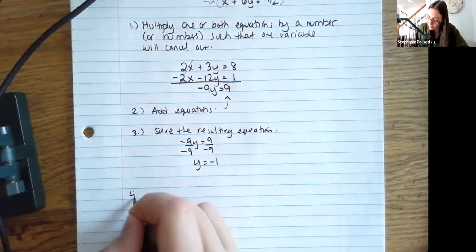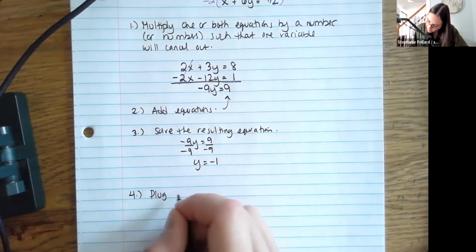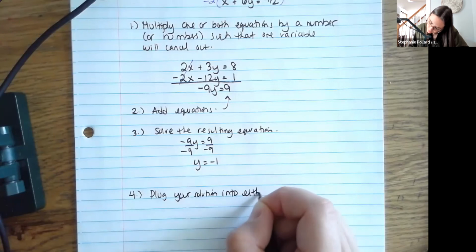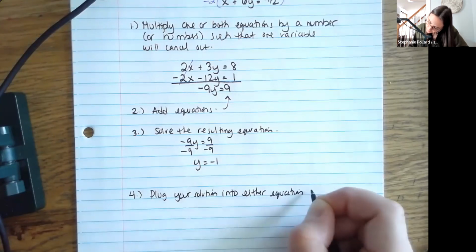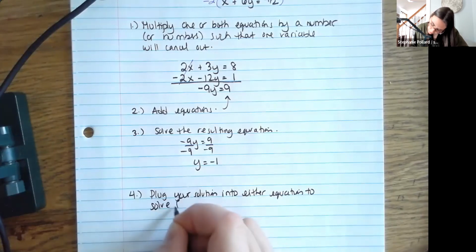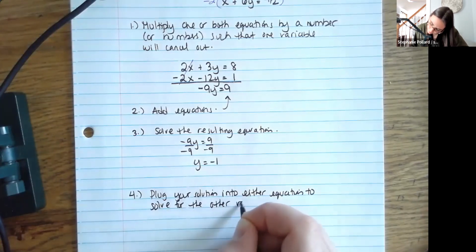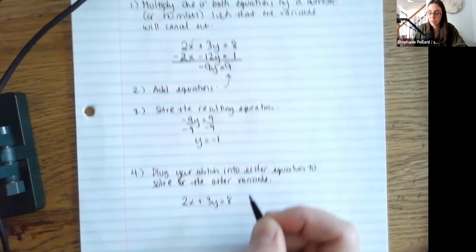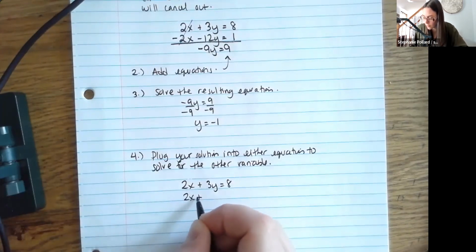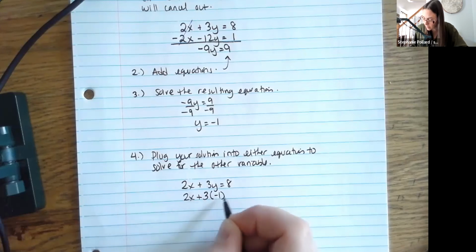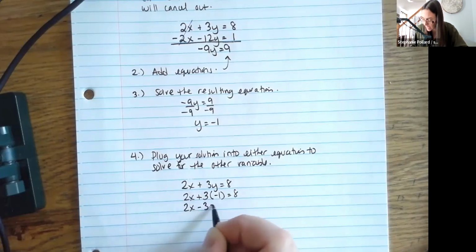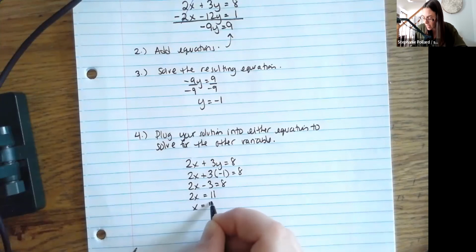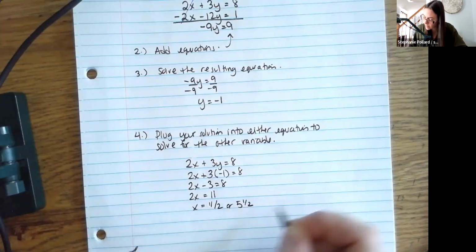Now your last step is the same as before. So you can go ahead and plug your solution into either equation to solve for the other variable. Okay, so we already did this, but I'll just run through it one more time. I'm just choosing the first equation here. I'm going to plug in that -1. I get 2x minus 3 equals 8. I add 3 to both sides. I get 2x equals 11, and I divide by 2, and I got 11 halves, or 5 1/2. So I have the same solution here again.